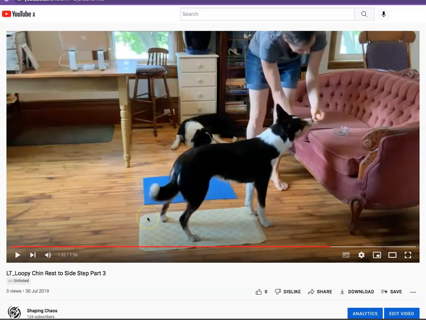So we can look at, again, using the loopy training concept, this loop of her going onto the mat has broken down a little bit here. So I could clean this up very nicely by going back to doing a little bit of mat loop training and get her to be really clear on the criteria of you're supposed to have all four feet on the mat.